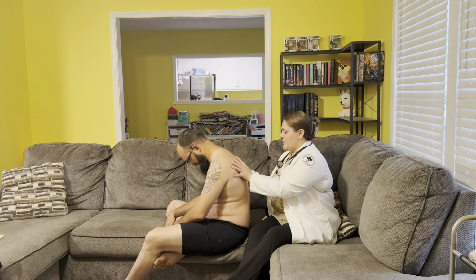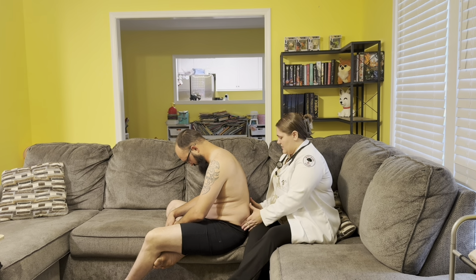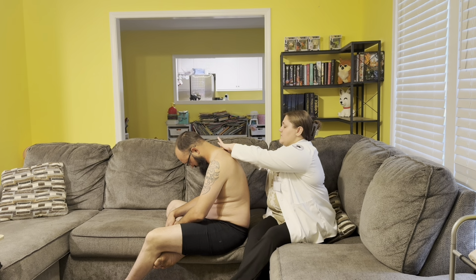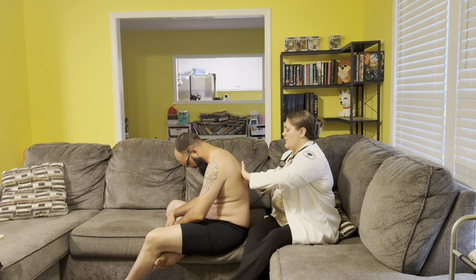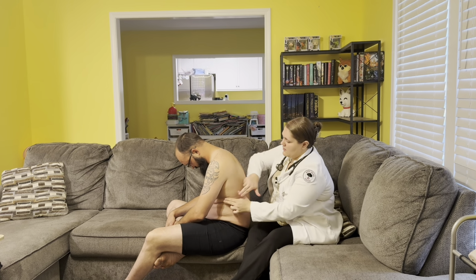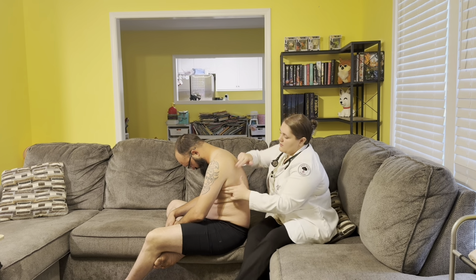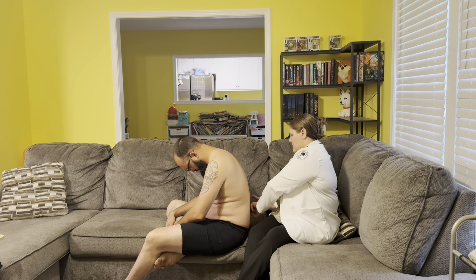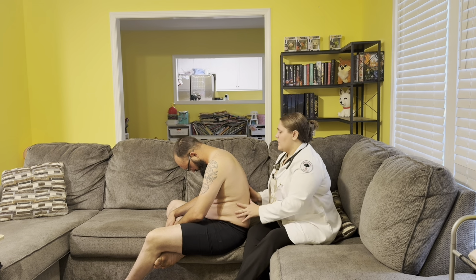So I already palpated all this. No lesions, lumps, bumps noted. No pain back here as well. So we're going to do some percussion. We're wanting resonance. All right, all is well there. I'm going to go ahead and palpate that CVA area as well, which is good.